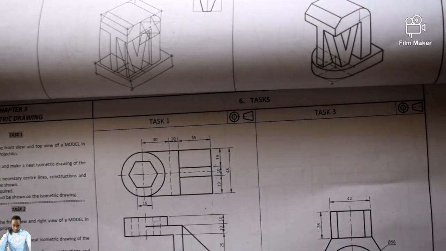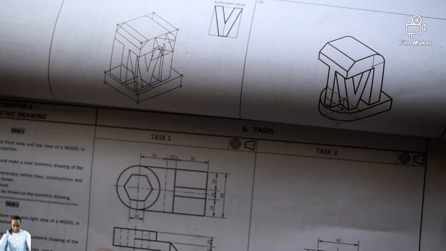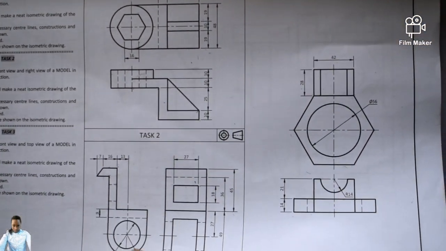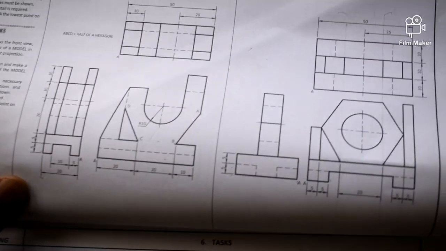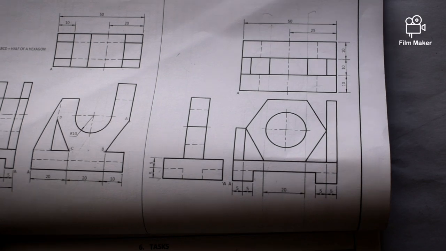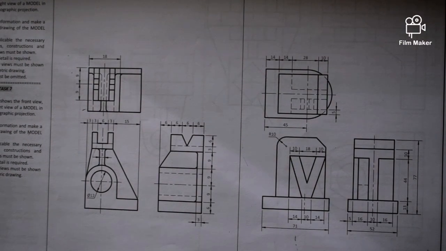We started at chapter 3, isn't it? Task 1 is uploaded, 2 is uploaded, 3 is uploaded, 4 is there. We just finished 5. So our next video will be doing chapter 6. I don't want to get any problem with people saying, please do this one for me. That is why I'm uploading all of them.